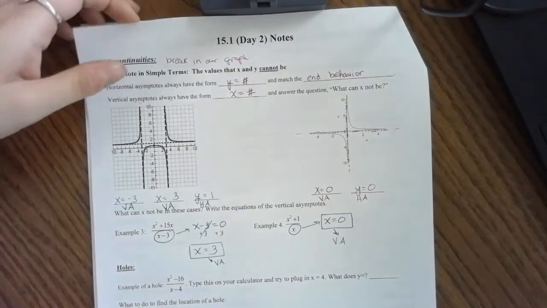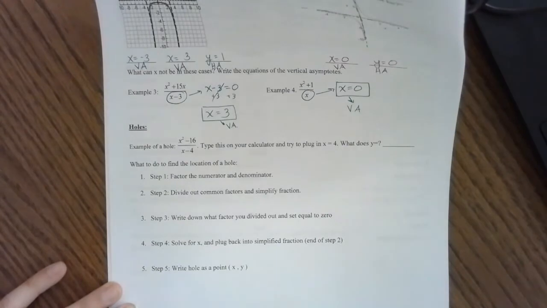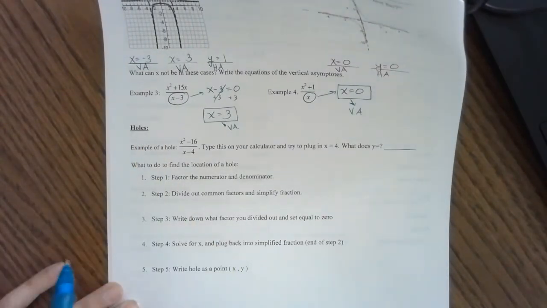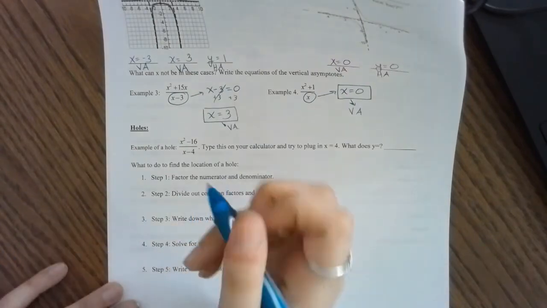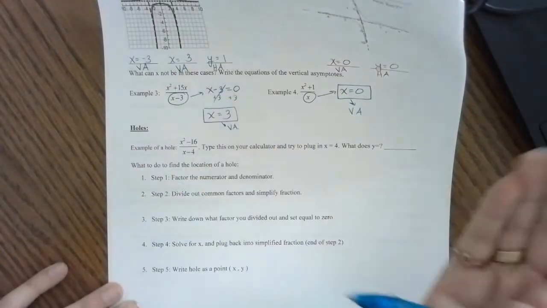There's one other type of discontinuity we can get in these functions, and they're called holes. That's where you have a break in the graph. So instead of a whole line barrier, it's just one spot.